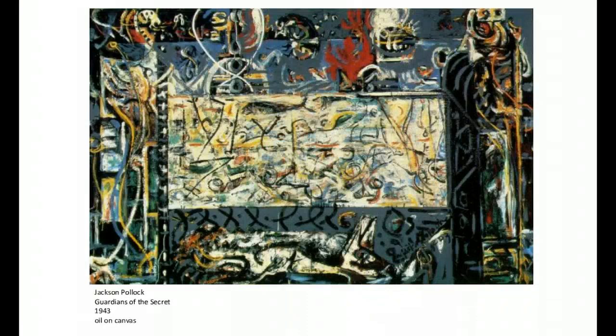All right, 1943, we have Jackson Pollock, and here we have his Guardians of the Secret. Jackson Pollock was interested in automatic mark making. He was taught by Matta. He was taught by other painters as well, including Thomas Hart Benton, and tangentially he got some lessons from Hans Hofmann as well.